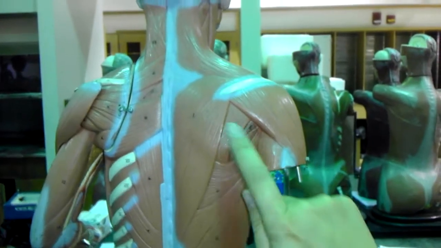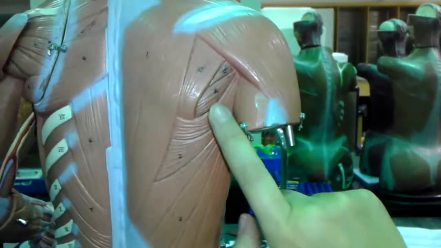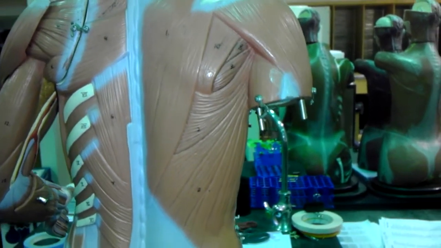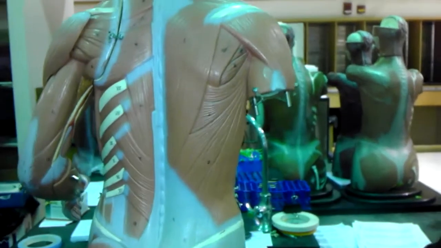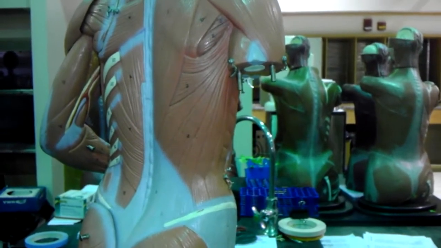Just below the infraspinatus here you have the teres minor. This is the teres major. Where is subscapularis? Is here. Number 1 here is subscapularis. Where is latissimus dorsi? Back. The big one here on the back is latissimus dorsi. Any problem?